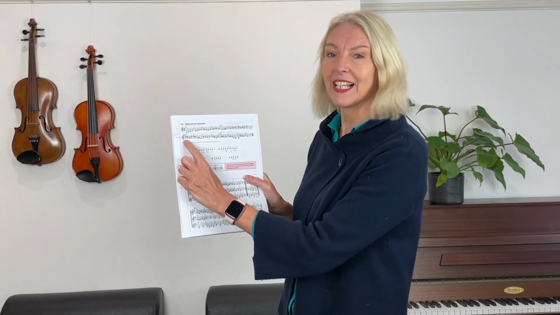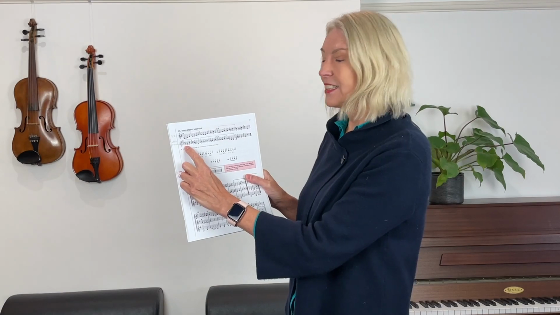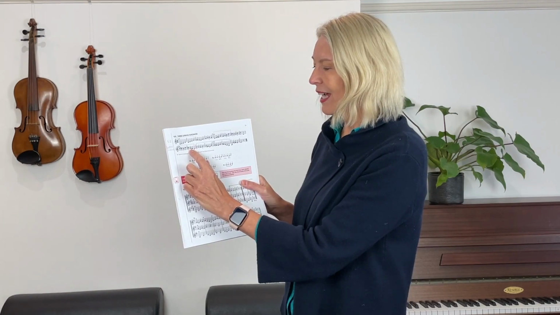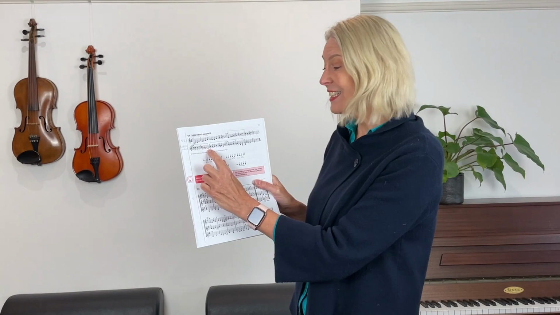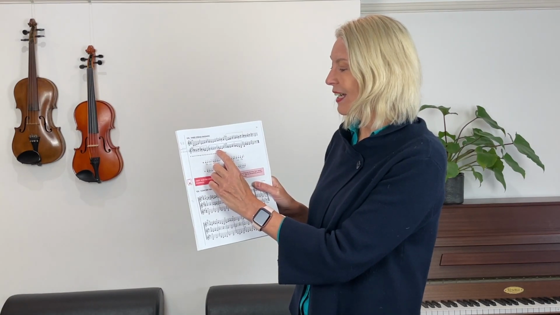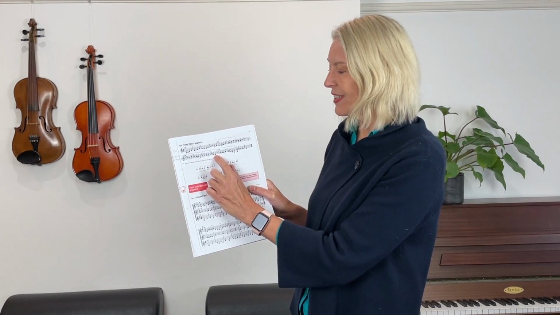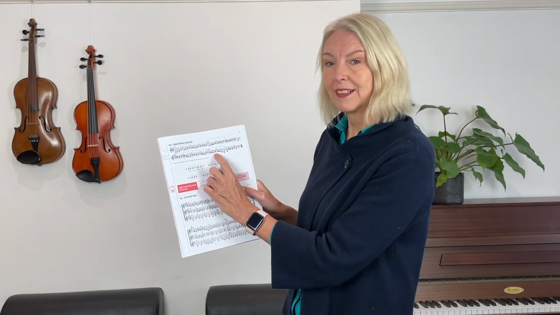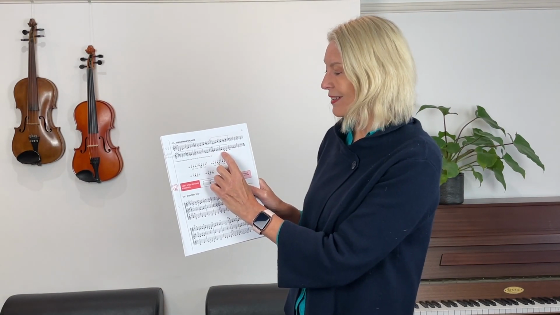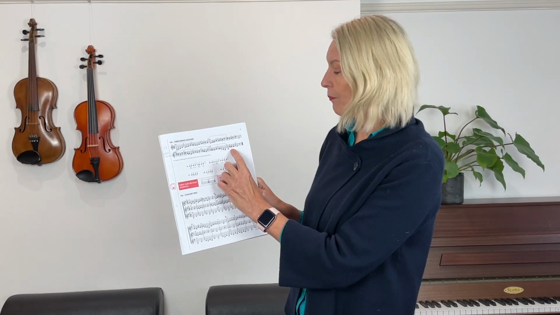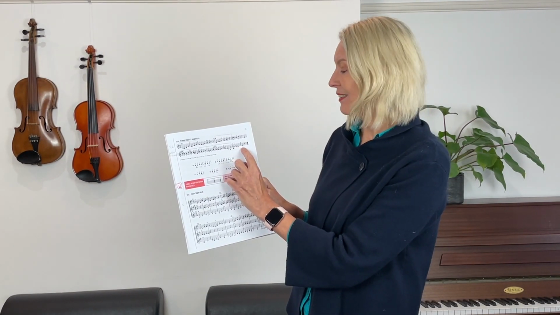Now let's have a go at the second line. And when we play the second line, the letter names are D, C sharp, B, D, C sharp, A, F sharp, D, B, A, G, B, A, F sharp, D, A, G, F sharp, E, G, F sharp, D, B, G, A, G, F sharp, E, D.